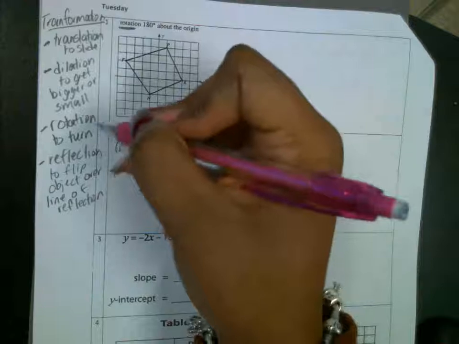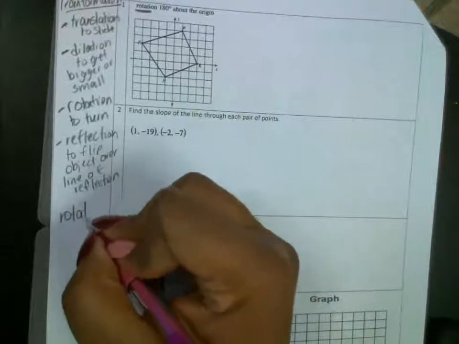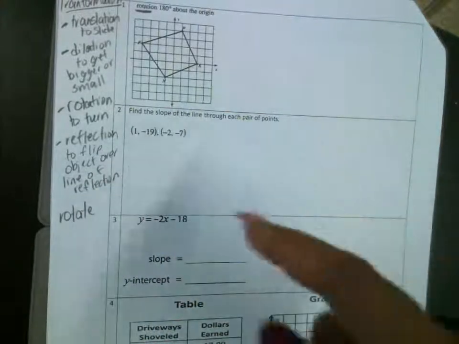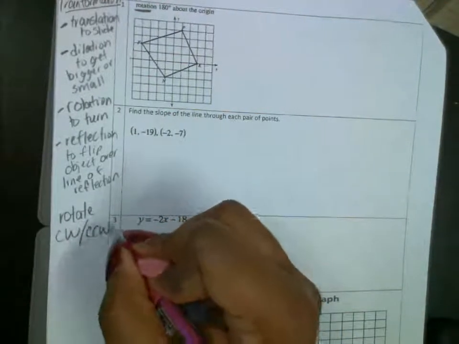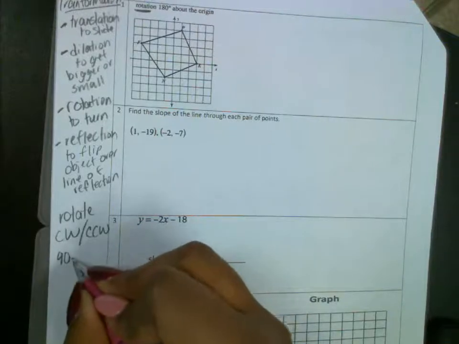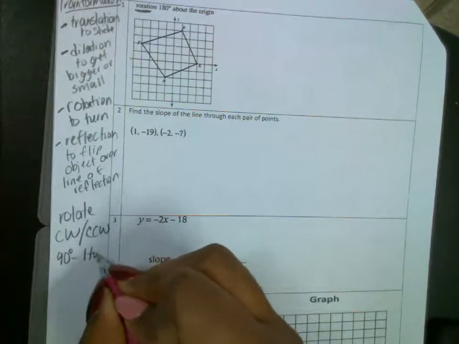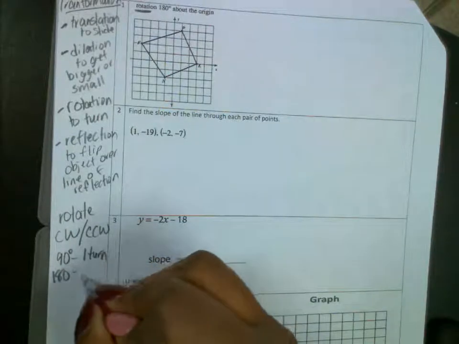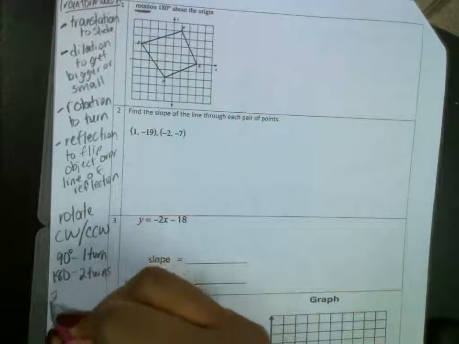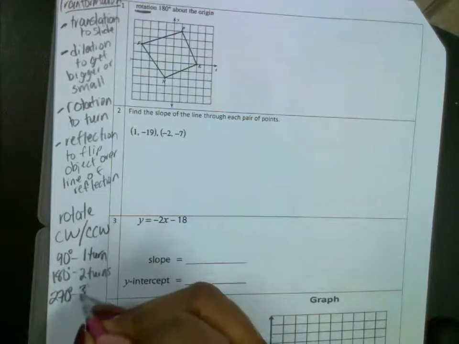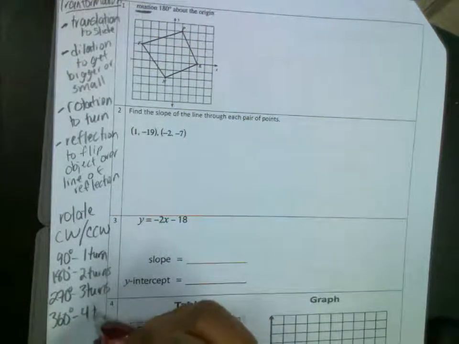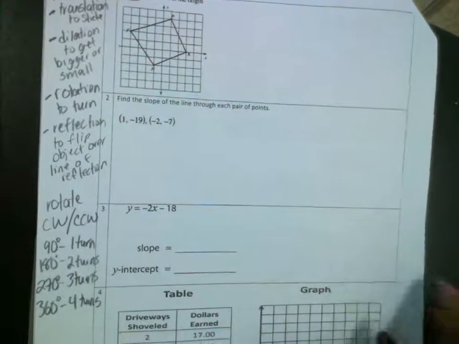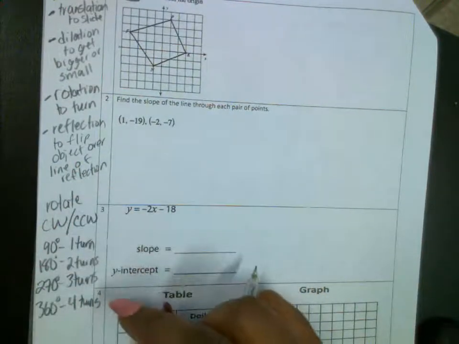So that means we're going to turn an object. When you rotate an object, you're either going to rotate it clockwise, which is CW, or counterclockwise, which is CCW. And you're either going to do that 90 degrees, which is one turn; 180, which is two turns; 270 degrees, which is three turns; and 360 degrees is four turns. It's like it never moved. Please go back and look at your notebook if you want more details about rotation.